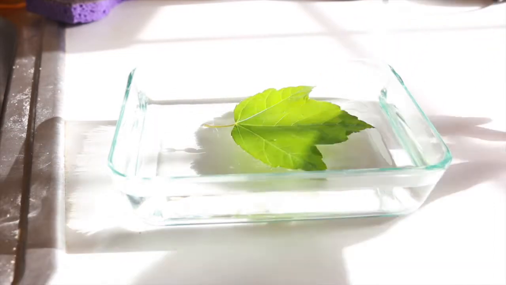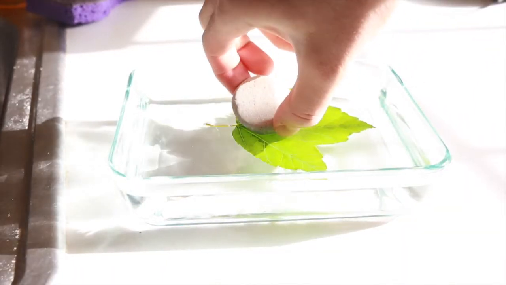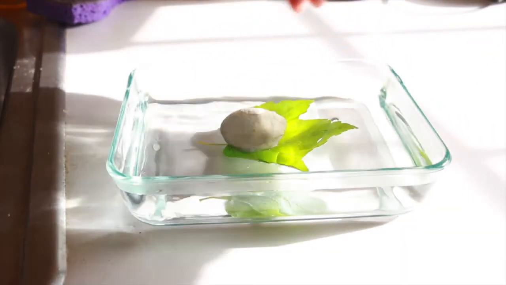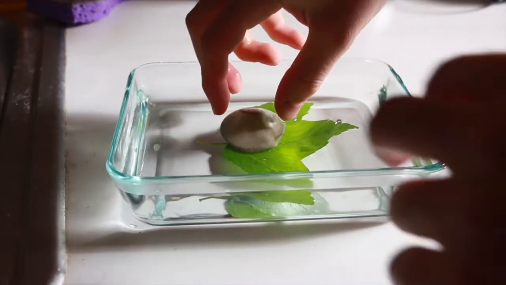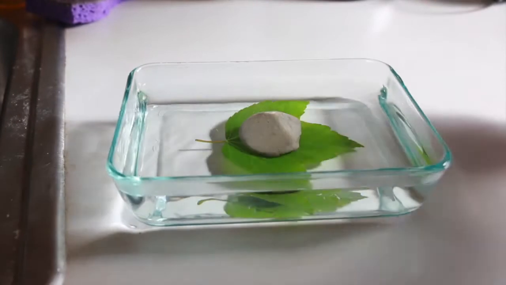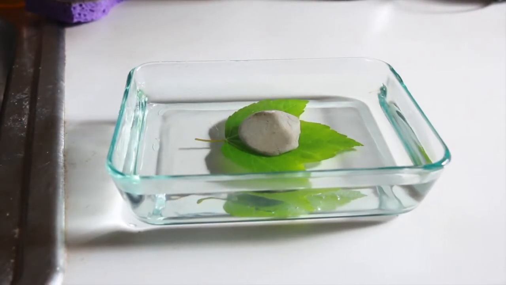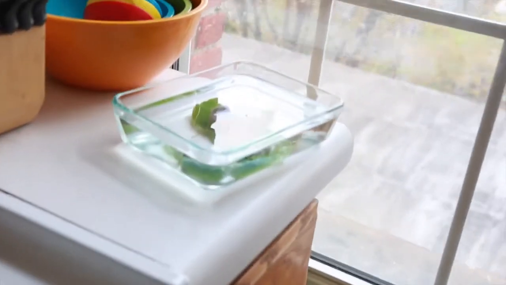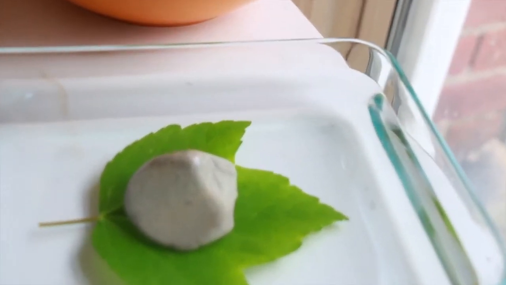Then take your leaf and place it in the water. You're going to use your rock to hold it underwater so it's completely submerged. You're going to let this sit for about 2 hours. I know it's a long time, but then you're going to come back and you're going to look for something.